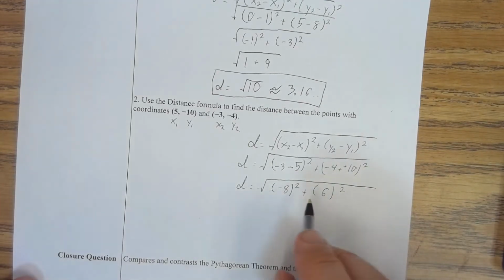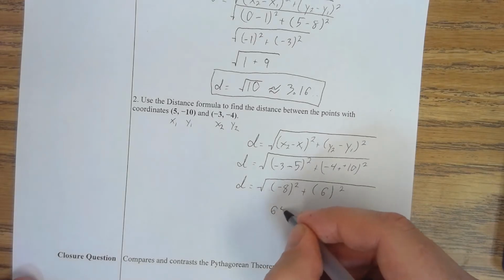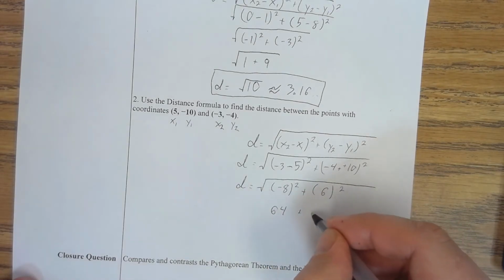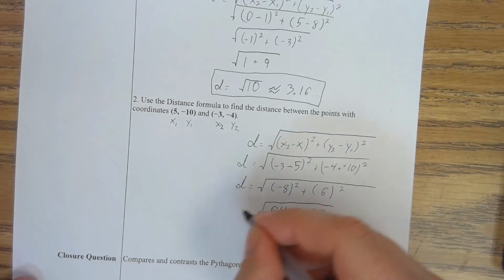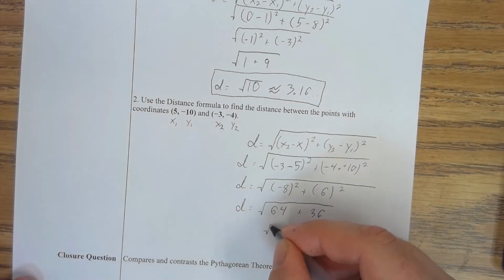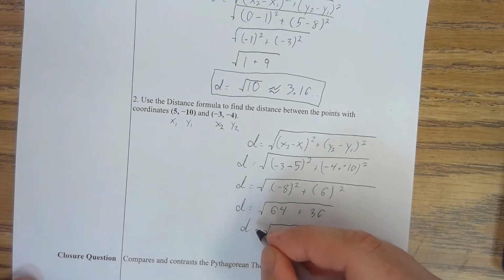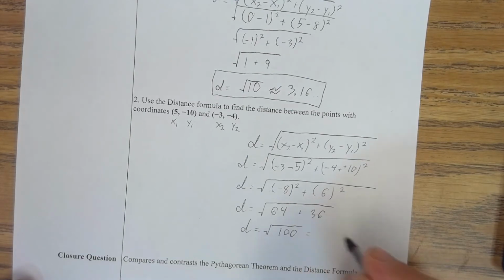Alright, so negative 8 times negative 8 is going to be 64. And 6 times 6 is 36. And the square root of that is all going to equal d. 64 plus 36, square root of 100. And as you guys should know, 10 times 10 equals 100, so the square root of 100 is 10.